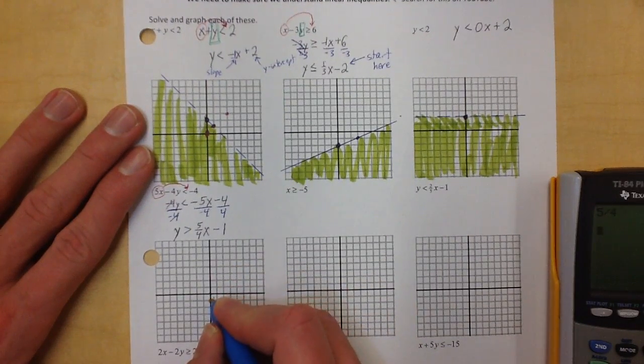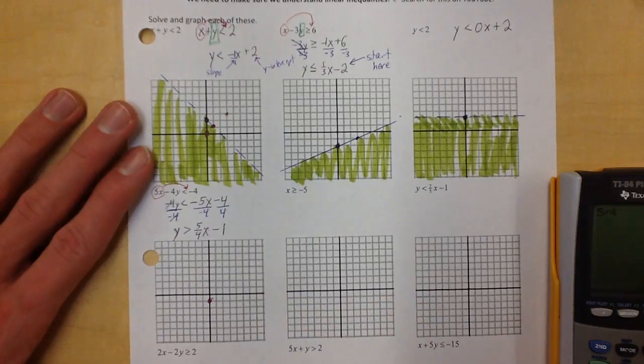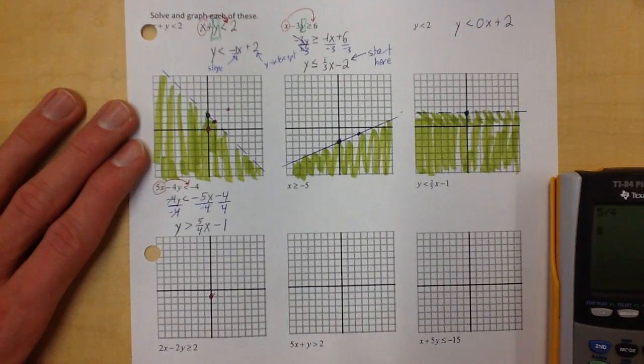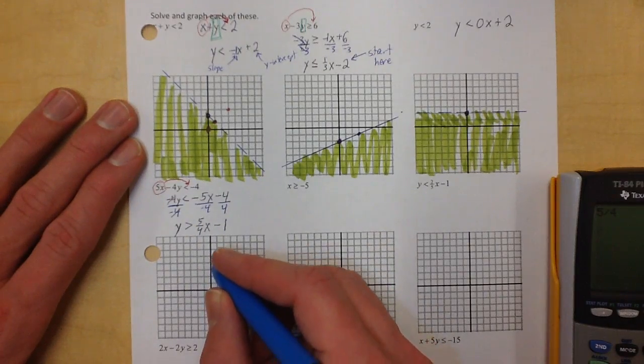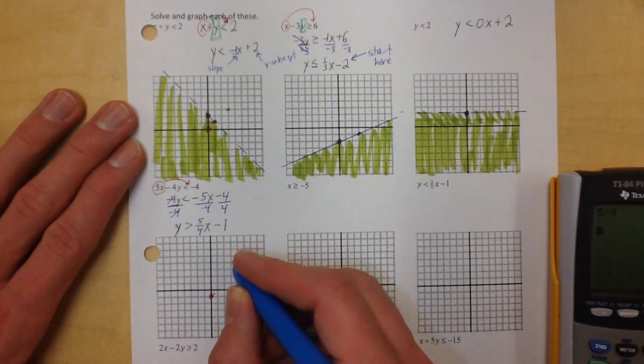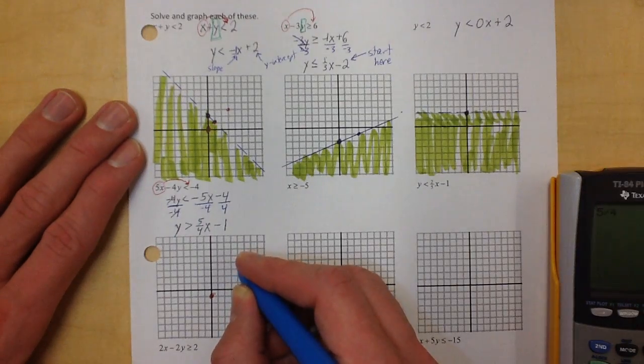We'll put a dot at -1. I started making that one red. Not that it matters. We'll go with it. Rise 5. 1, 2, 3, 4, 5. Run 4. 1, 2, 3, 4.